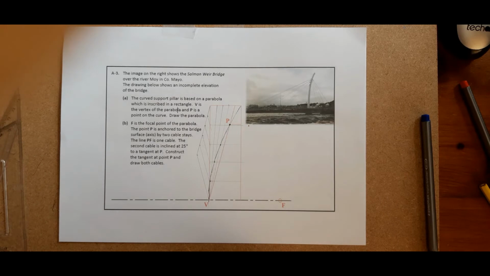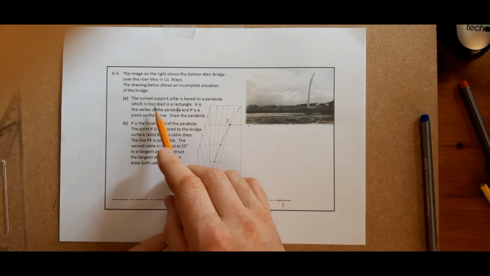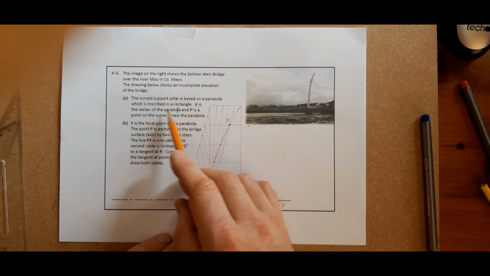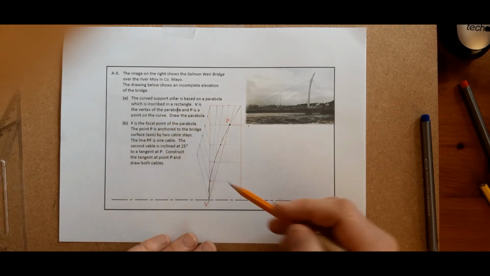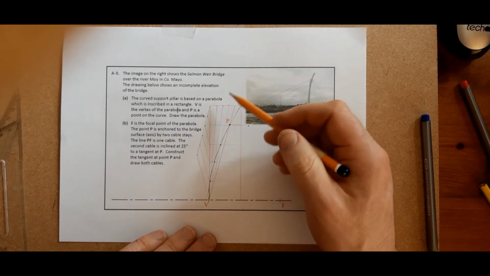Now, question 3, folks, and part A says the curved support pillar is based on a parabola which is inscribed in a rectangle V. V is the vertex and P is the point on the curve. Draw the parabola. Well, I had the box given, so if you'll forgive me, it was so basic, I just went ahead and drew it.